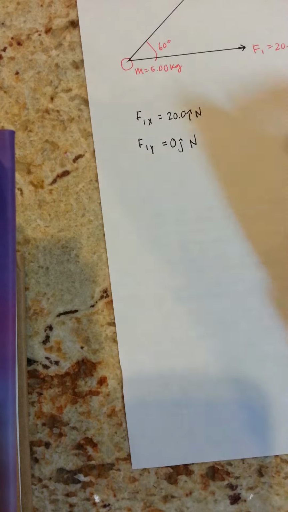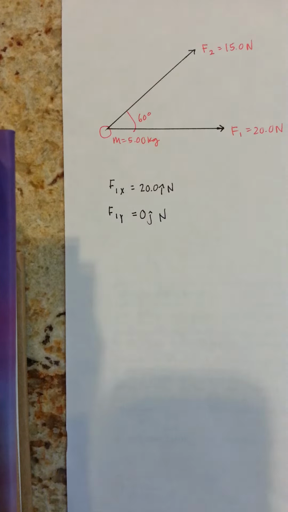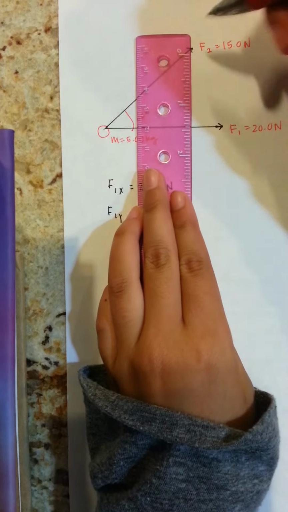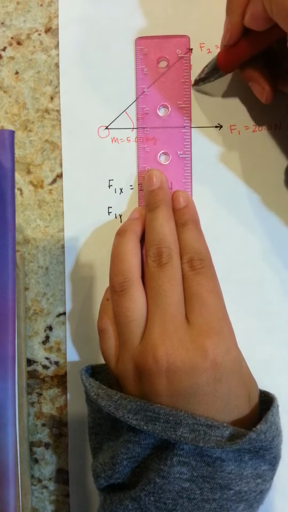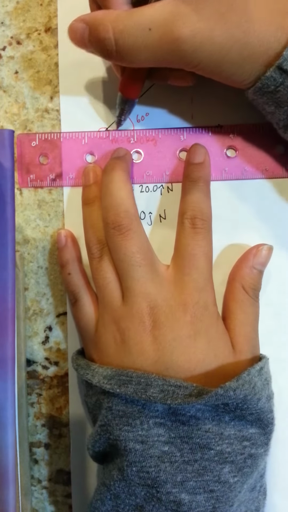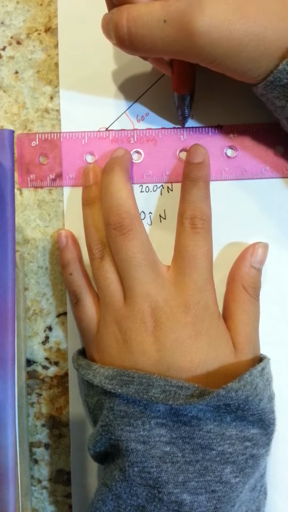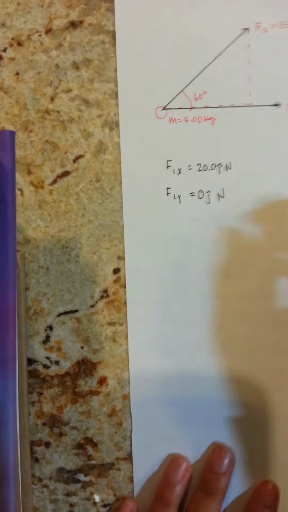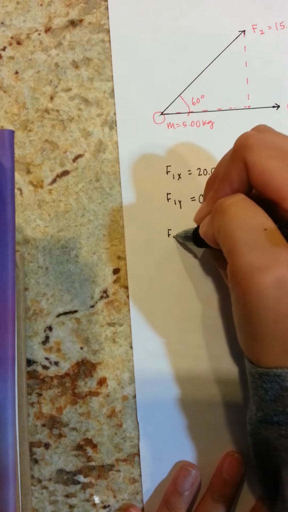Then you have to take the components of force 2, which you break it down. So it would technically be something like, so then you would write it down like this.